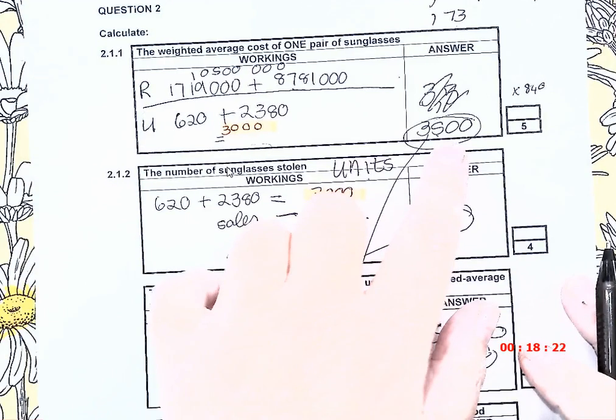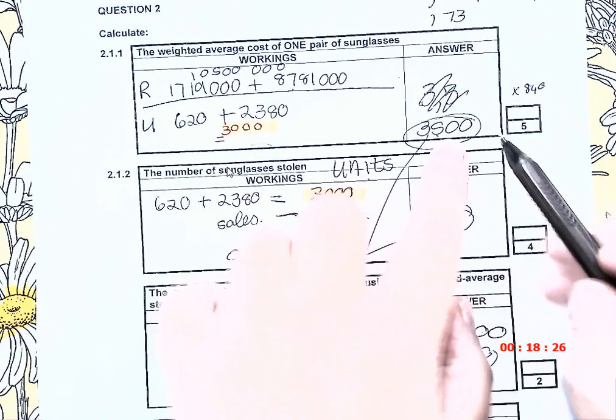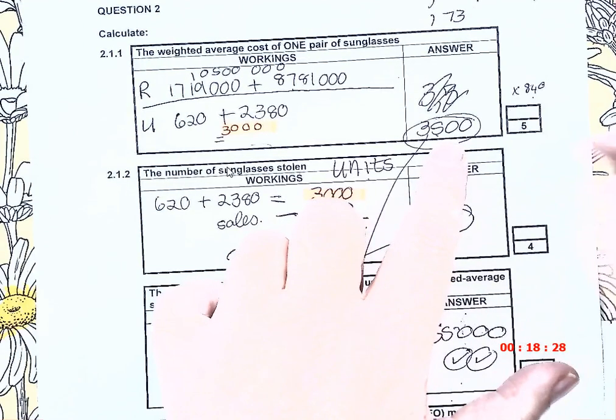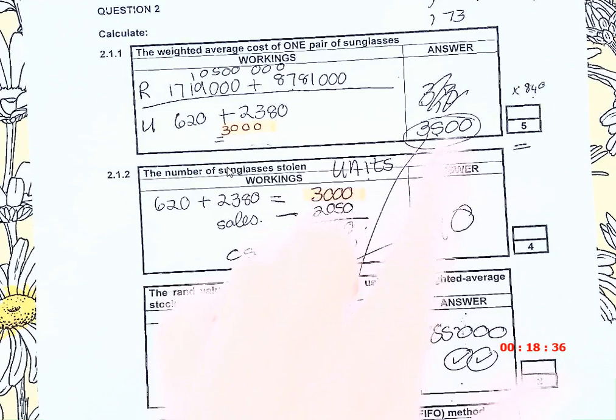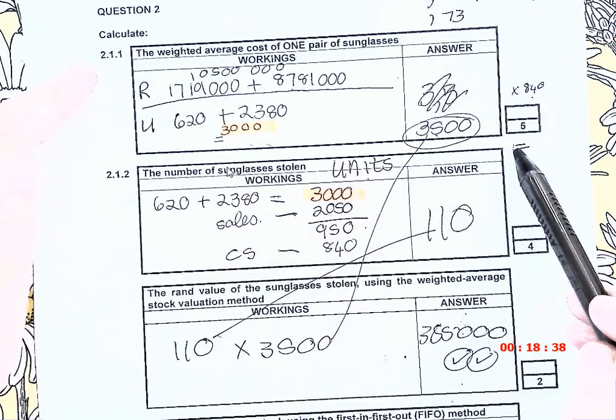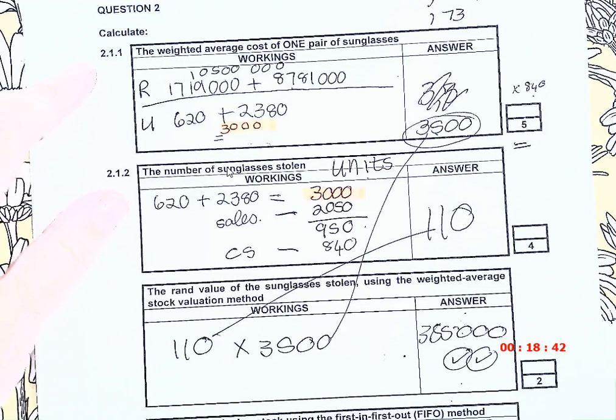If I take that 3.5, the weighted average method, times 840, what would my closing stock have been? Come, quick. If I use the weighted average, not the FIFO, what would the value of my closing stock be?